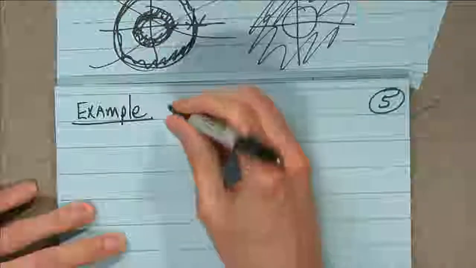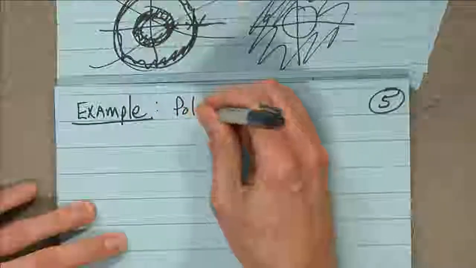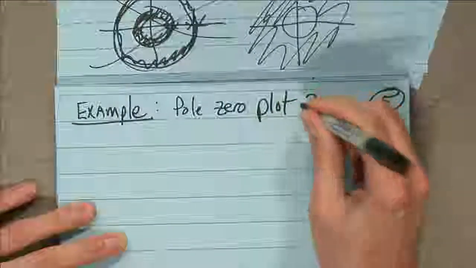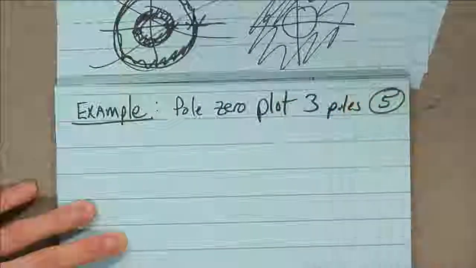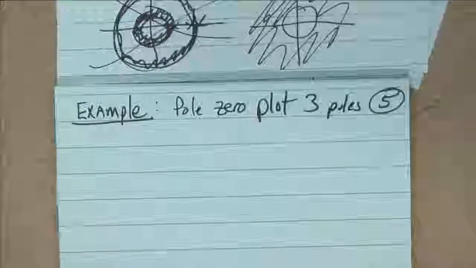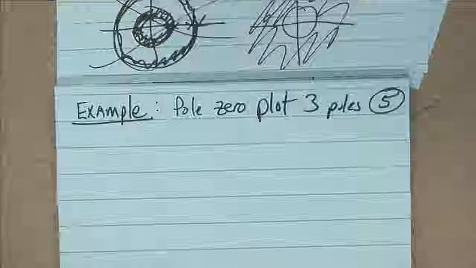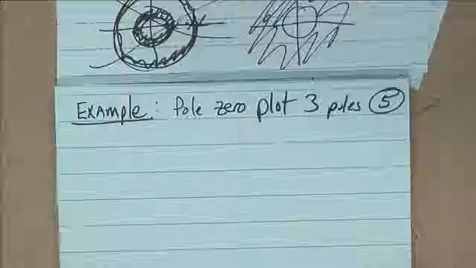So let's do a pole-zero plot with 3 poles. What we're going to do is go through what are the possibilities and what are the implications.